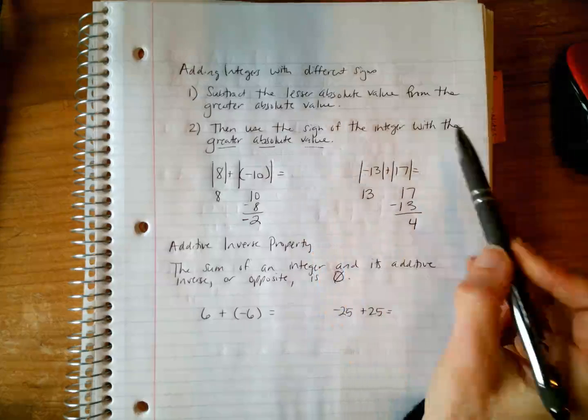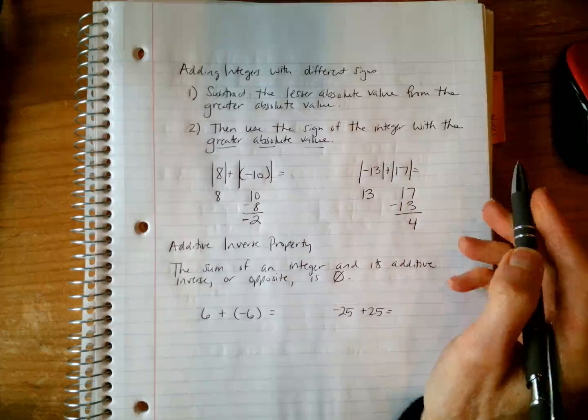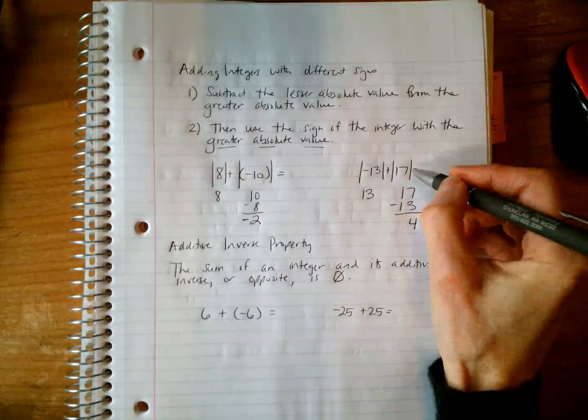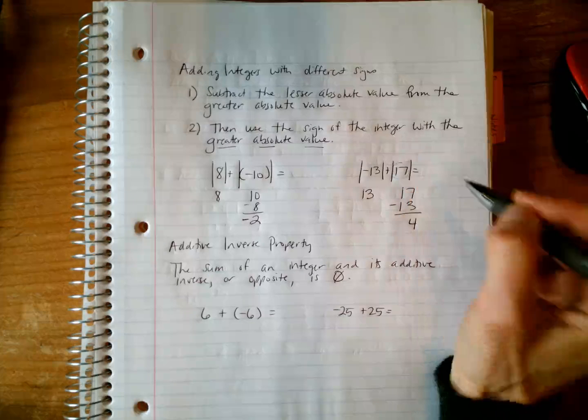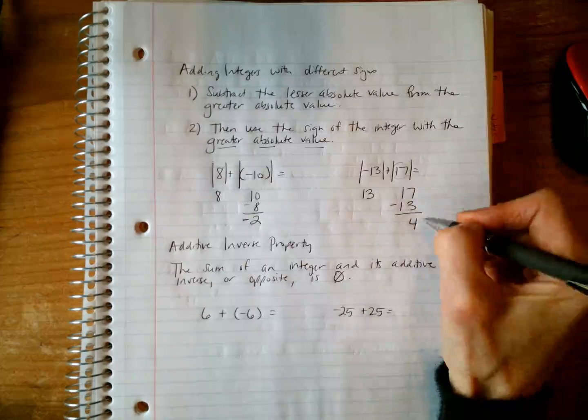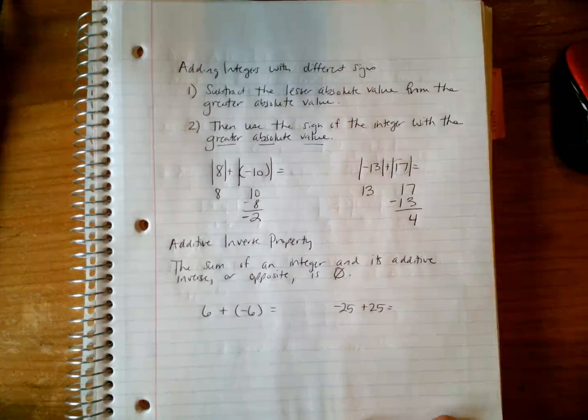Now, step 2, use the sign of the integer with the greater absolute value. The integer with the greater absolute value is 17. 17 is positive, so this remains a positive 4.